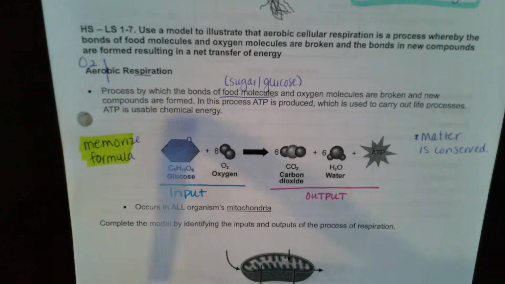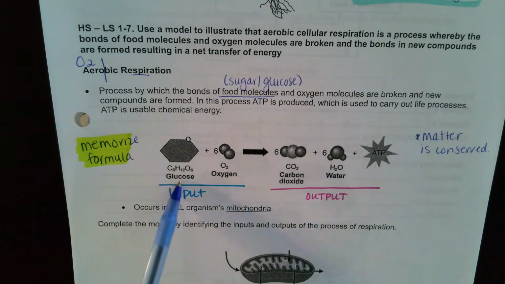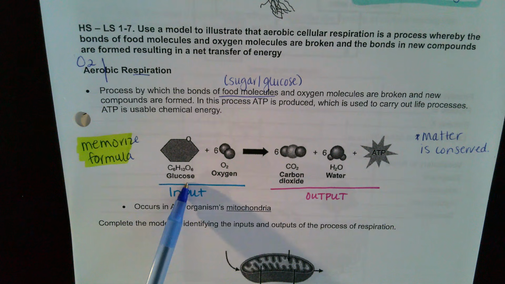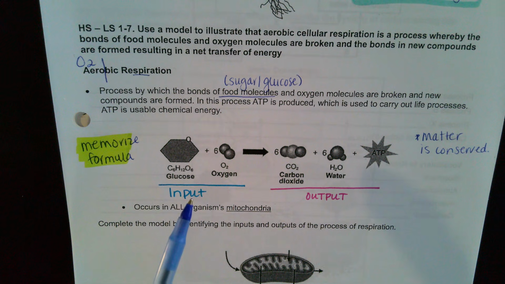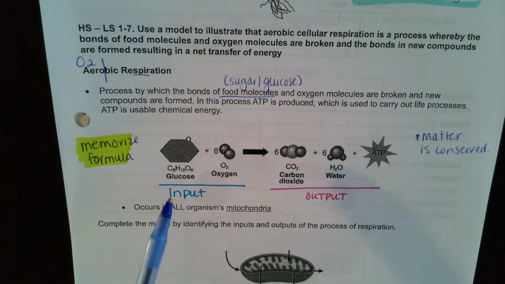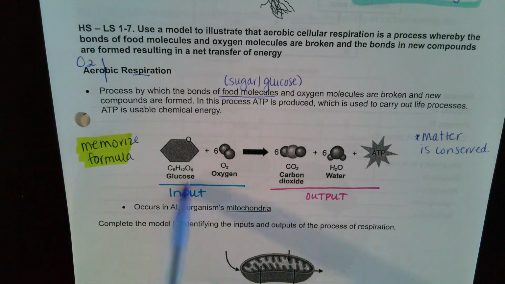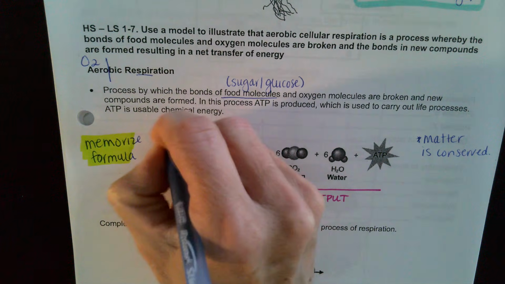This fancy sentence is just this formula. If the sentences sound confusing, take a second, pause, write down the formula. Keep in mind this glucose is my chemical energy.